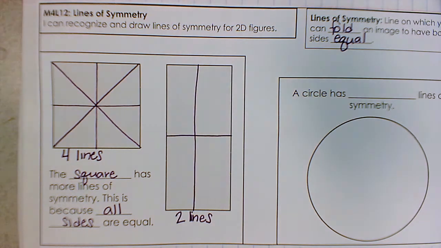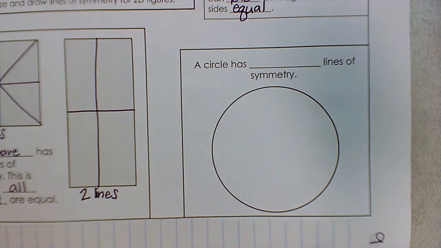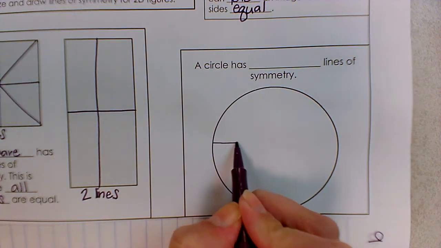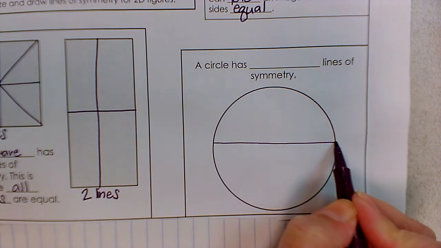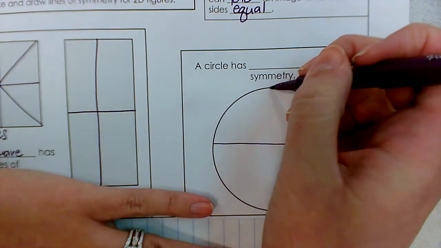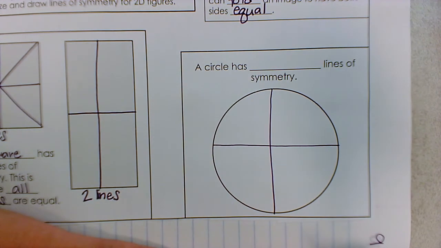So we practiced making some lines of symmetry. Now I have another shape for you. Okay, I have this circle. So I want you to think about if I had a circle cut out of paper and I could fold it in half, how many ways could I fold it? So I'm going to get started. I'm going to go in half. And again, we're just kind of doing our best to show where half would be. That would be exactly equal. Here would be exactly equal. Mine is kind of off center, so sorry.